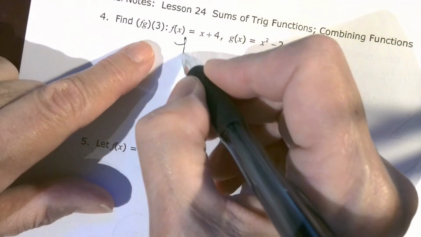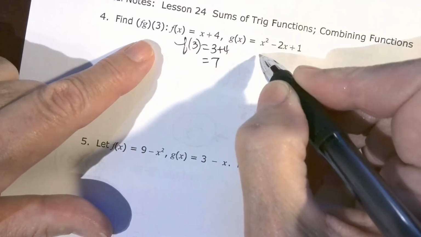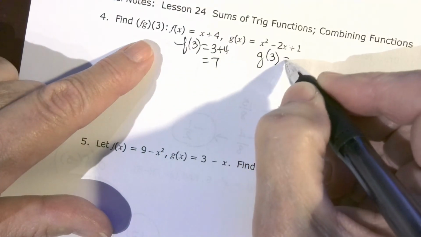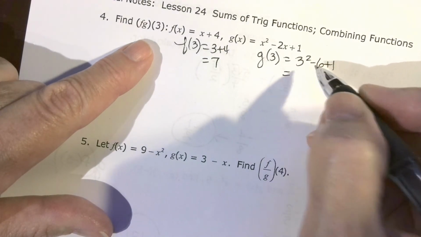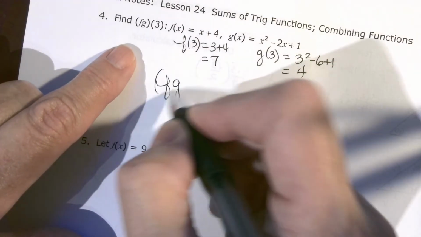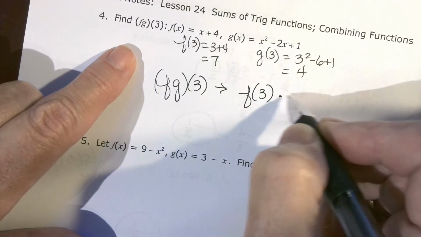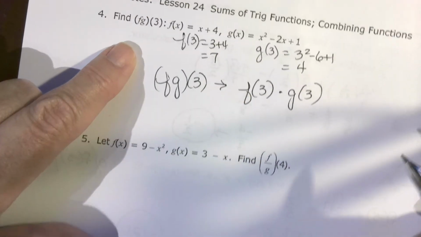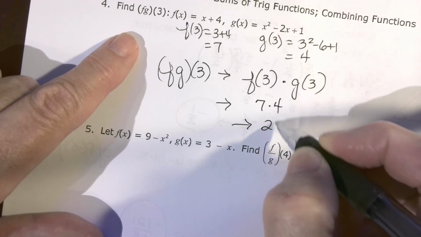So I'm going to find f of 3, which is 3 plus 4, which is 7, and I'm going to find g of 3, which is 3 squared minus 6 plus 1. That's what, 4? Then fg of 3 means f of 3 times g of 3. That's what it means. So you're going to get 7 times 4, and you get 28.